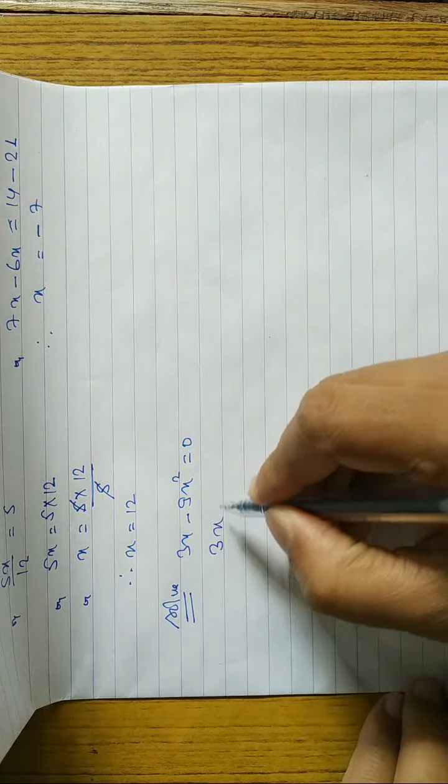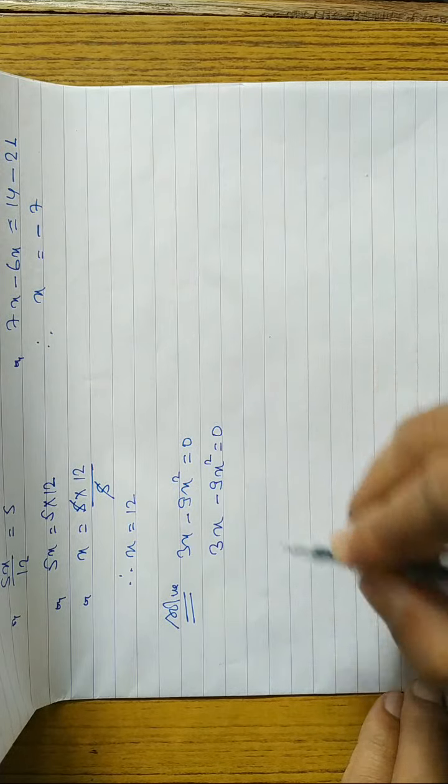So we have a question, 3x minus 9x square is equal to 0.